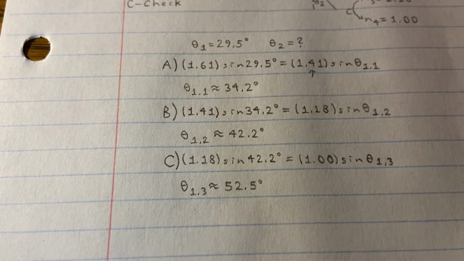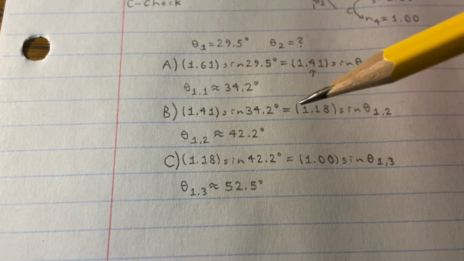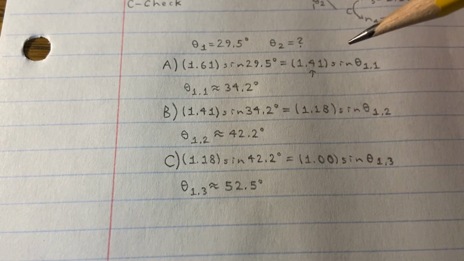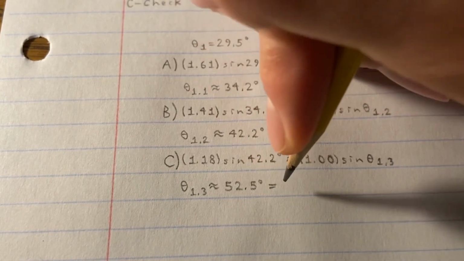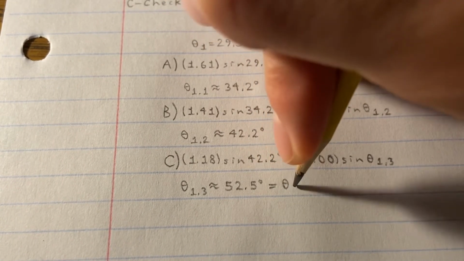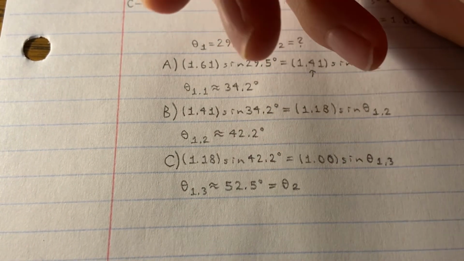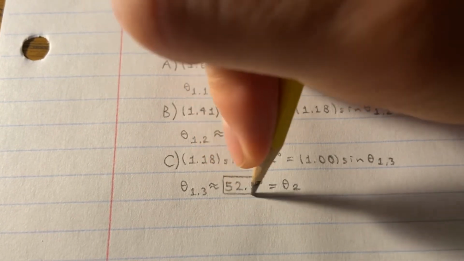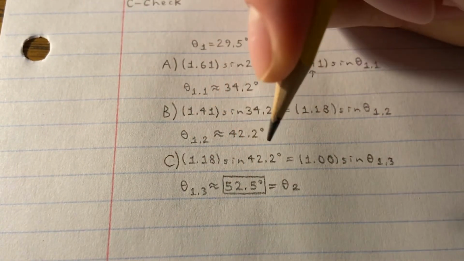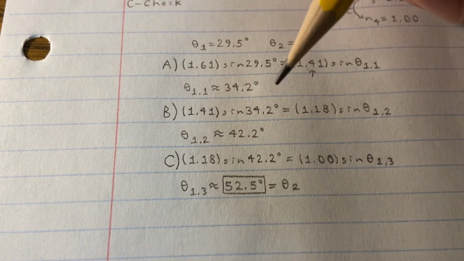And if you're smart, you would have already figured out by now that since we've essentially run out of jumps, our theta 2 is in fact equal to theta 1.3. All these are equal. So our final answer is the angle here. And by final answer, I of course mean the final answer of the first portion of the problem.